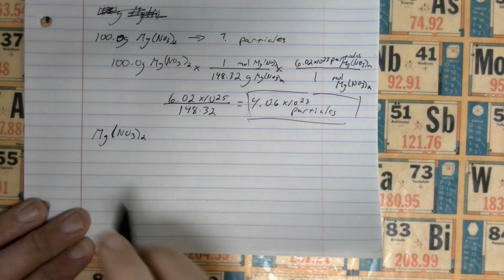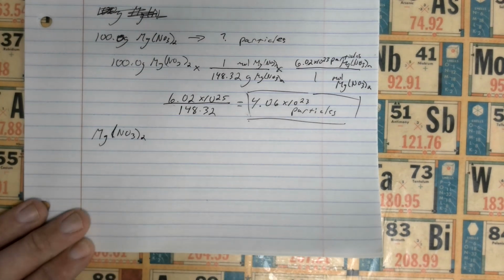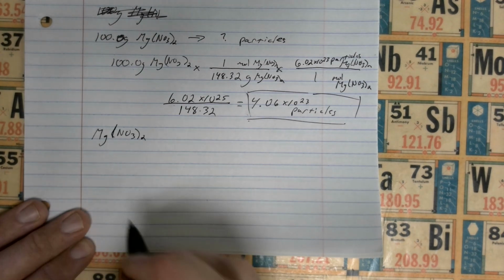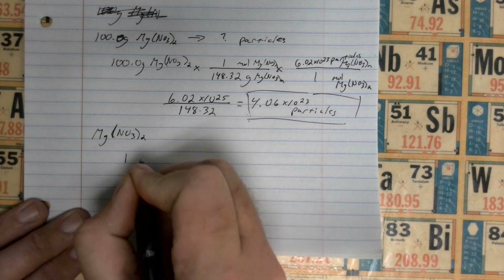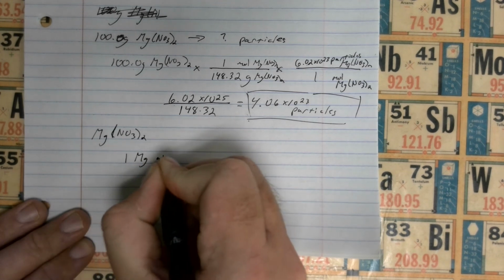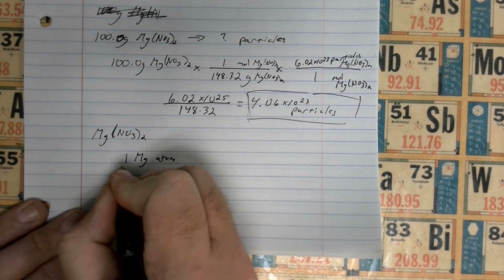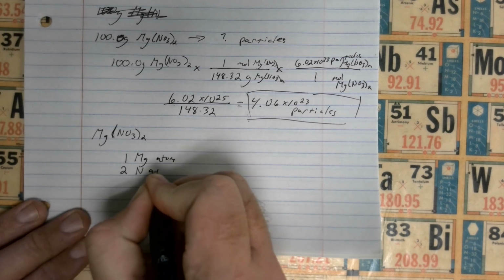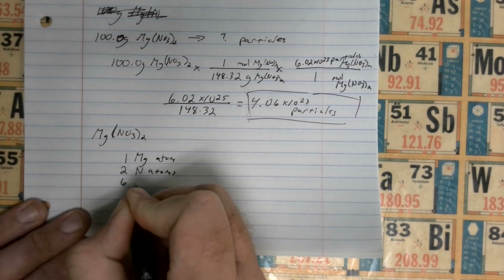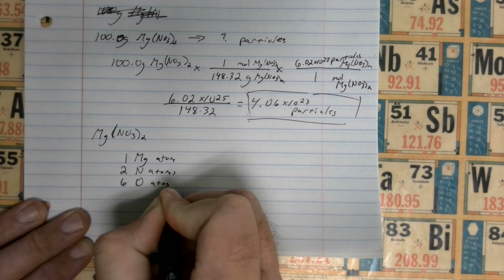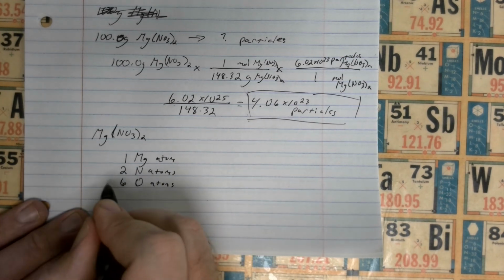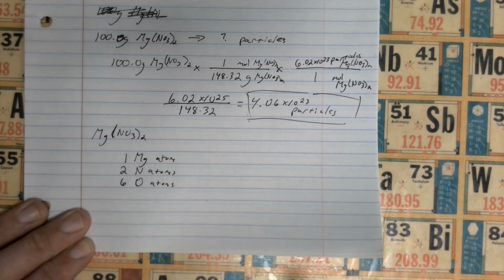So if I have Mg(NO3)2, that means I have one Mg atom, 2 nitrogen atoms, and 6 oxygen atoms in every single one of these particles.